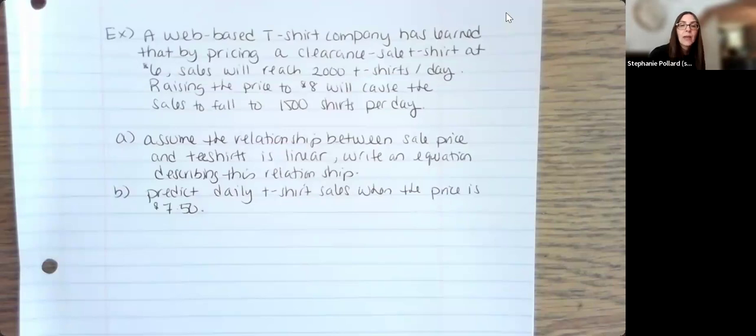It says a web-based t-shirt company has learned that by pricing a clearance t-shirt at $6, the sales will reach 2,000 t-shirts a day. Raising the price to $8 will cause sales to fall to 1,500 shirts per day. So perhaps this company has been monitoring their sales, and they're noticing this trend that when the t-shirts are $6, they tend to sell around 2,000 t-shirts. But when the t-shirt prices are $8, not as many people buy them. They only sell around 1,500 shirts per day.